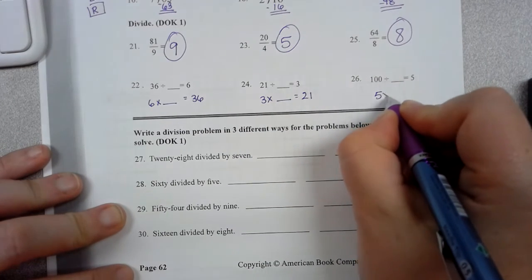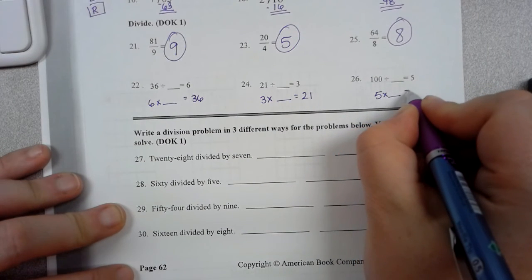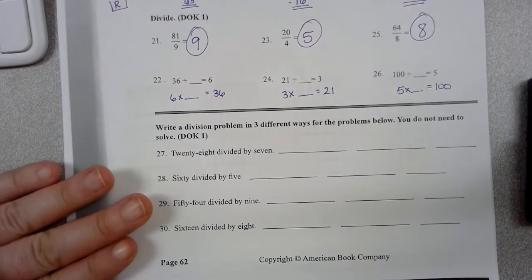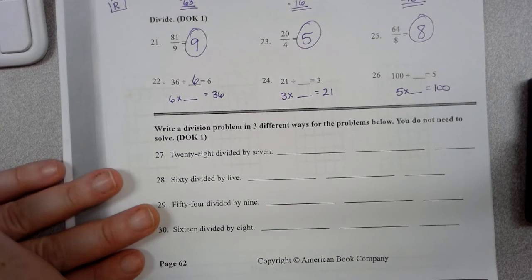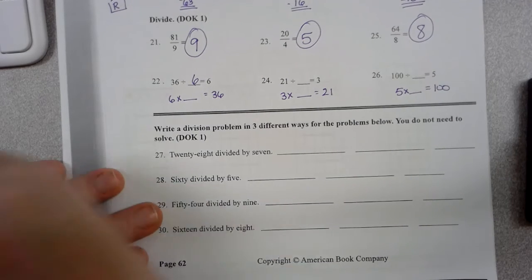And see why I said it's so important to know your multiplication facts. What times 6 gives me 36? Well, it's 6. What times 3 gives me 21? That's right, 7.